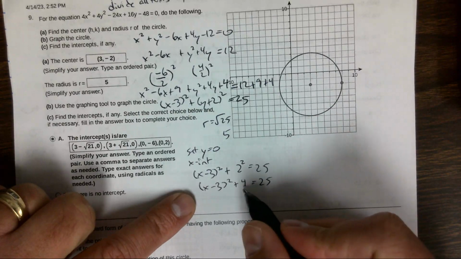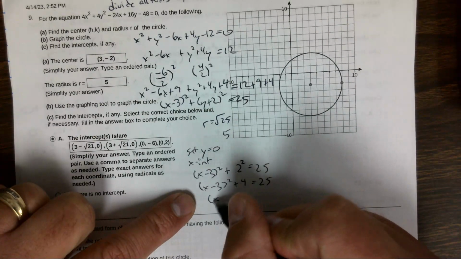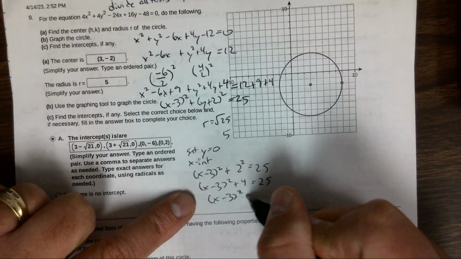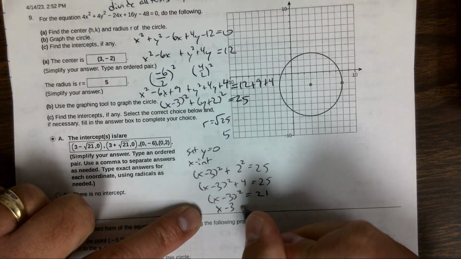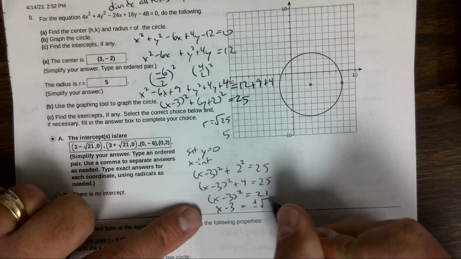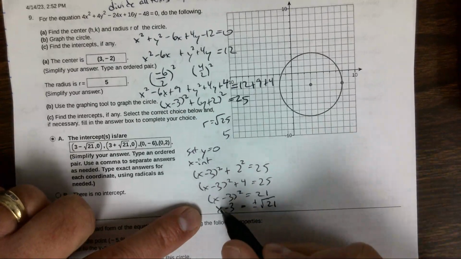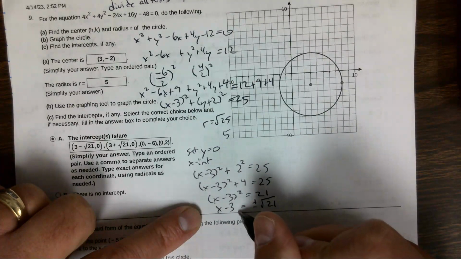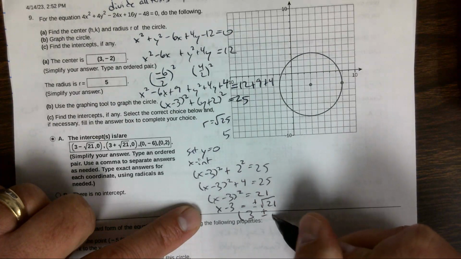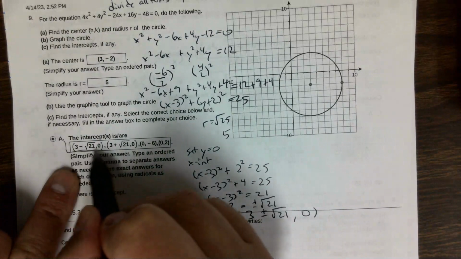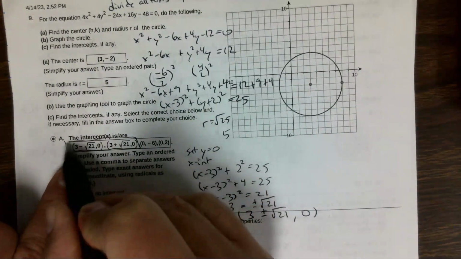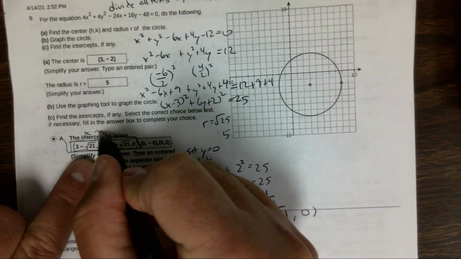Then we want to subtract 4 from both sides. So we get 21. Now we do positive and negative square root of 21 and just stick a 3 in front. So 3 plus or minus square root of 21, 0. And so that's these. Those are your x-intercepts.